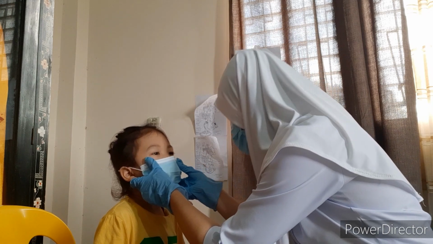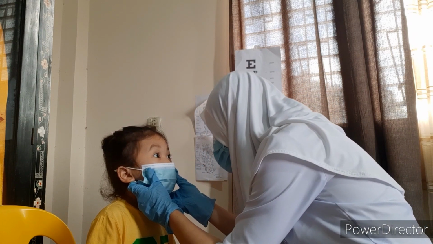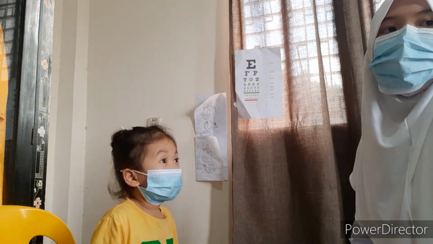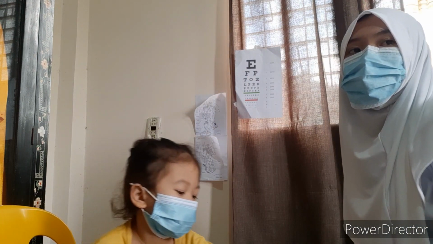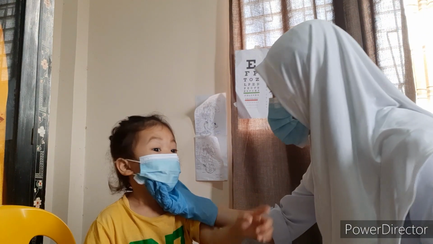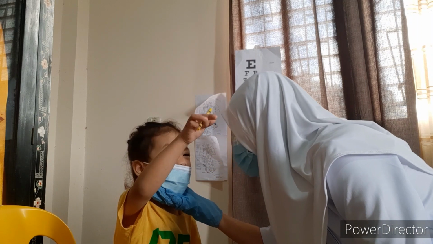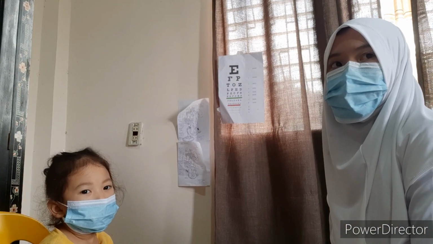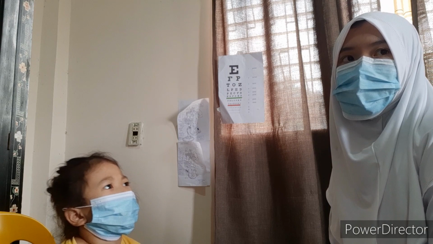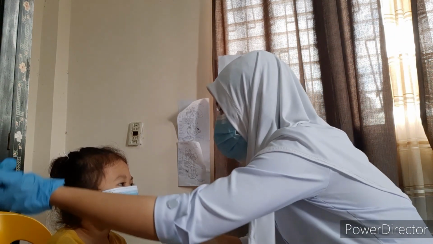Inspect the pupils for color, shape, and symmetry of size. Look at me. So assess the pupils' direct and consensual reaction to light using a pen light.